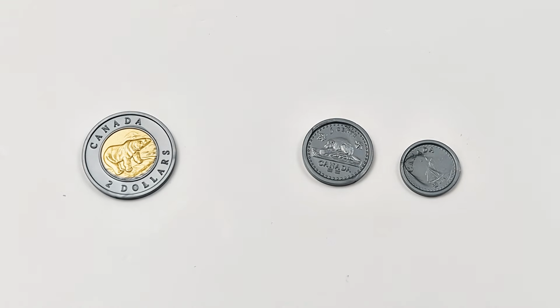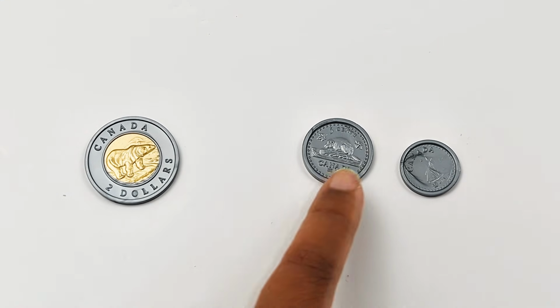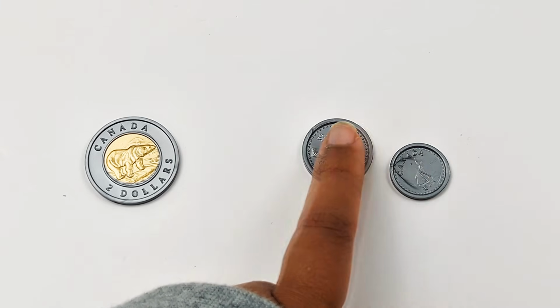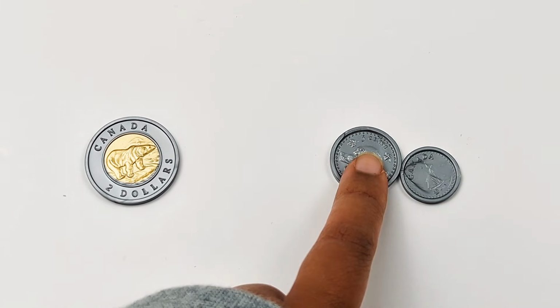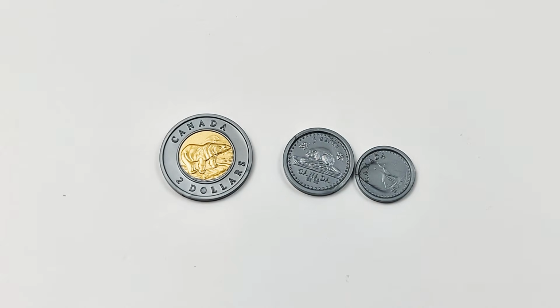How much money is shown here? If you said $2.15, then you are correct. On this side, we have a toonie, which is $2, and on here, we have a dime, which is 10 cents, plus a nickel, which is 5 cents. 10 plus 5 equals 15. So together, we have $2.15.